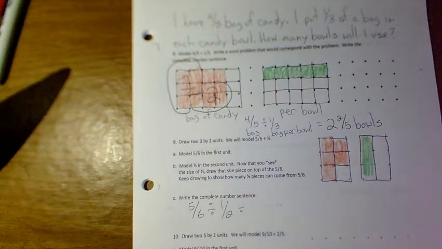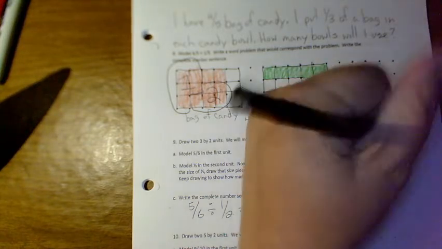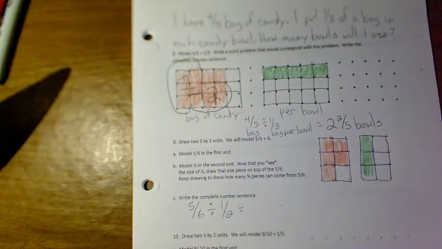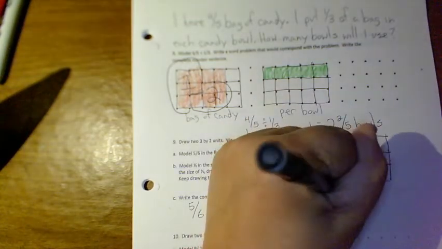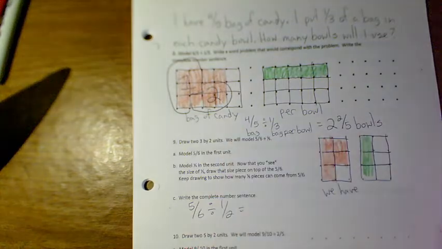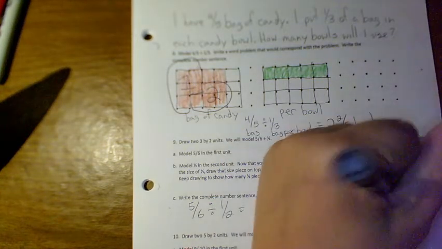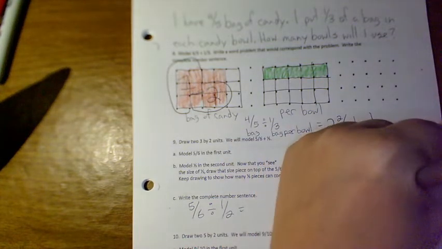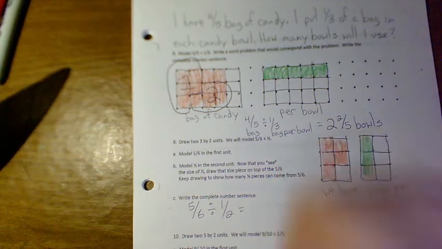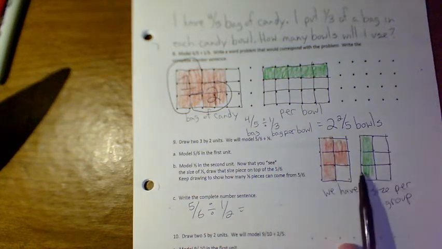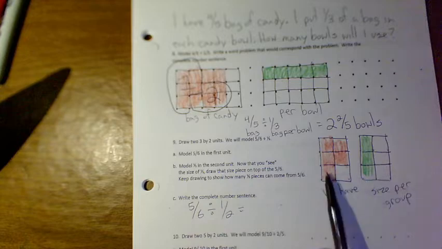So again, if you really want to compare these, let's make same size pieces. So this is what we have, this is how much we need for each group. Okay, so this time it takes 3 units and we have 5 available.